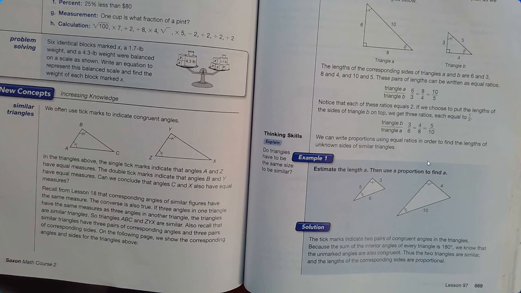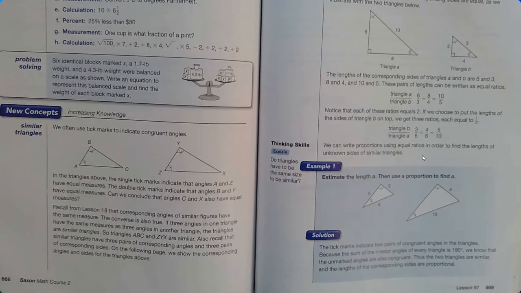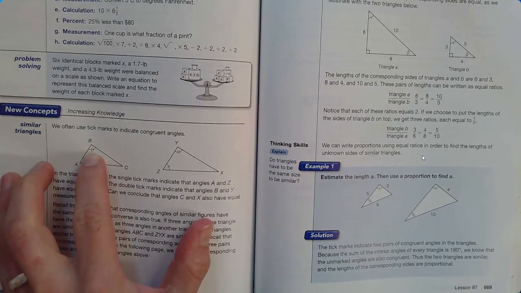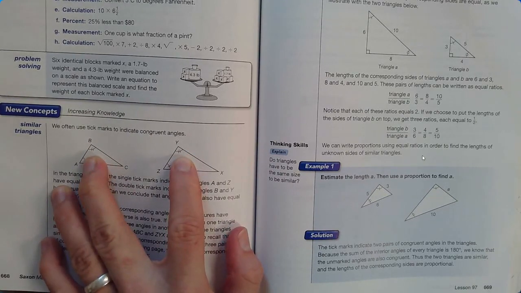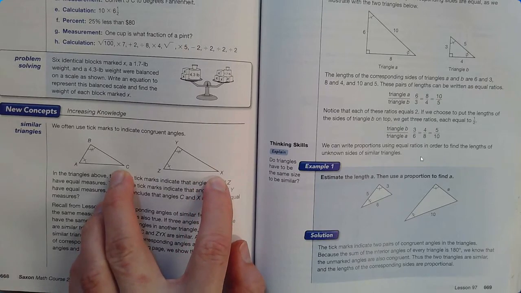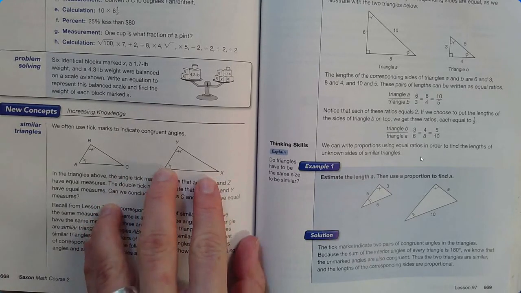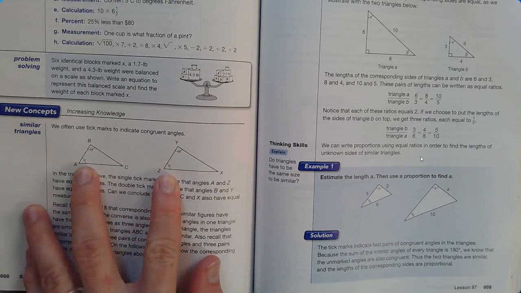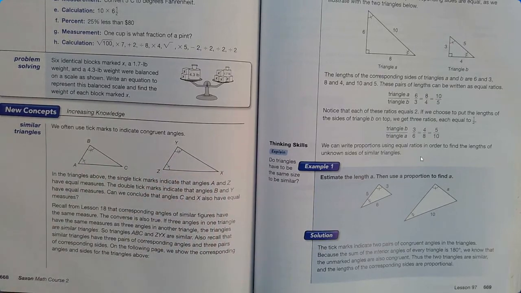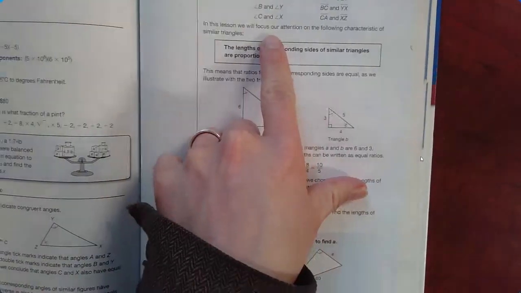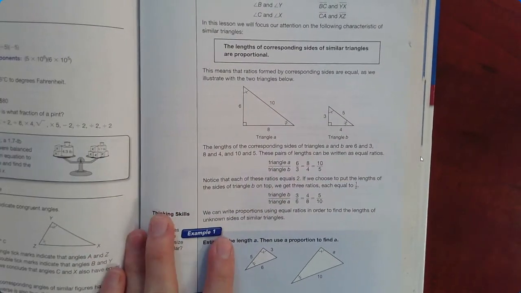Okay, so let's go ahead and do some of this. Similar triangles, tick marks. That angle is the exact same as this one. Those two are the same. And C and X aren't marked, but they're obviously the same, right? Because if you get two that are the same and each triangle has to equal 180, that third angle has to also be the same. So we get corresponding angles up here.